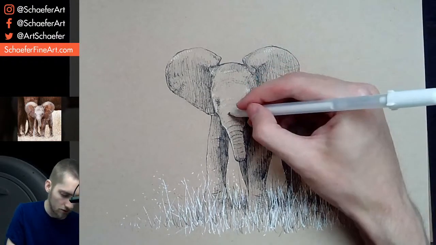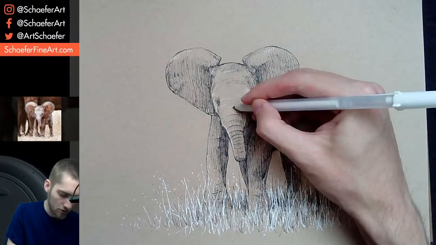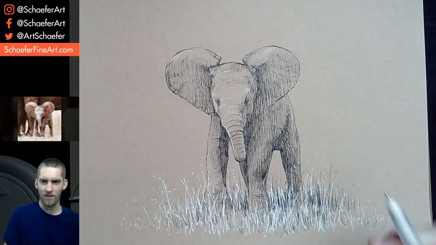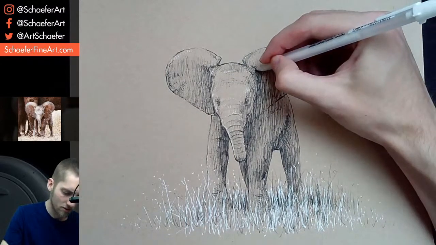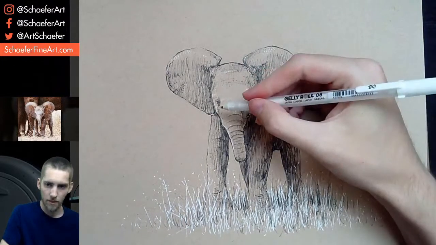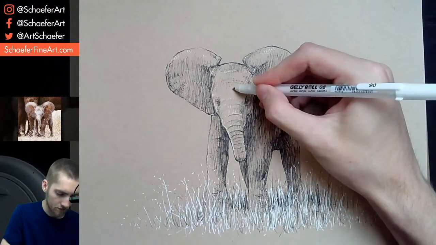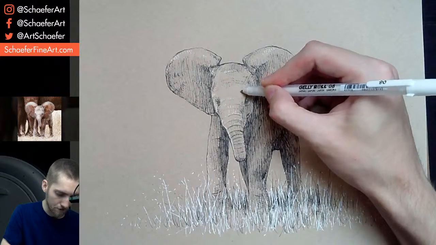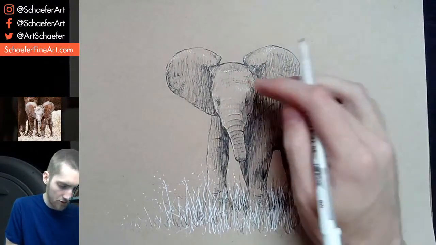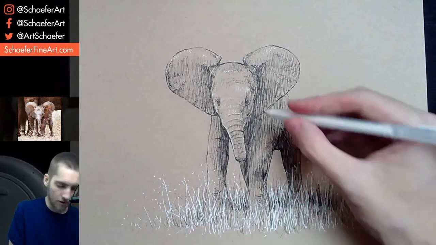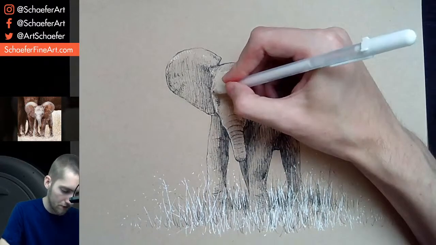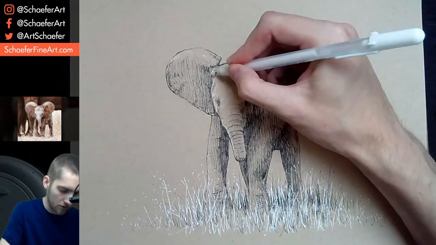Between the eyes, yeah. I just don't want to put too much. I want it to be really subtle, you know? Luckily, this white pen isn't very strong, so I can test it out a little bit, put some lines down, and let's go around the edges a little bit here.